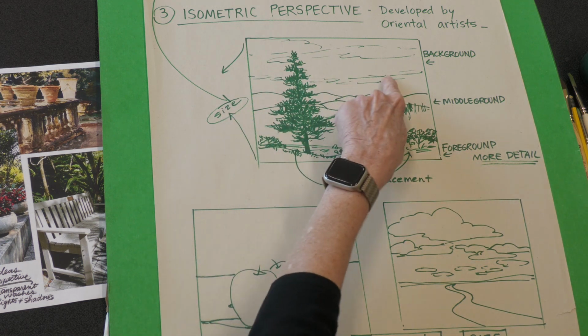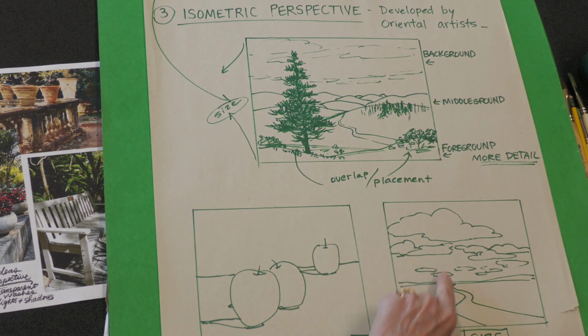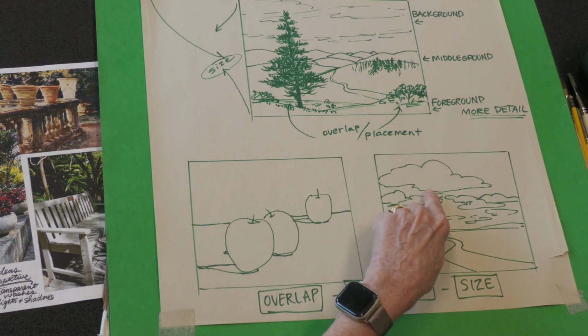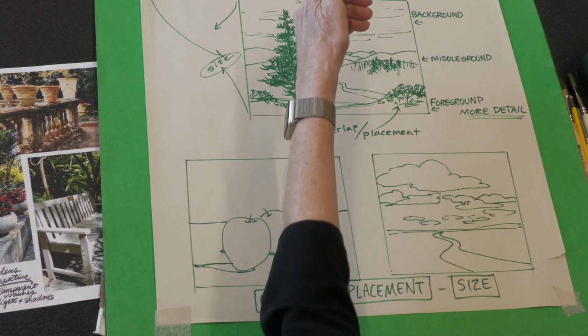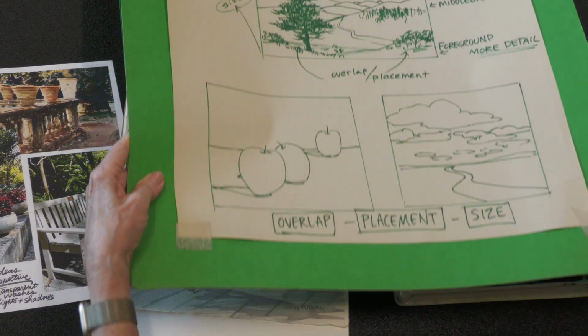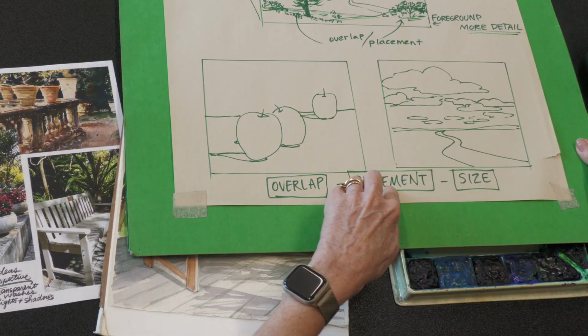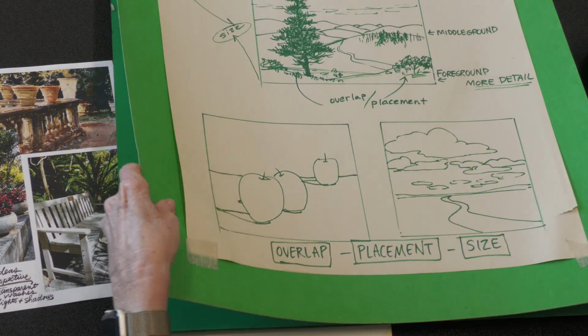Clouds are smaller on the horizon and larger at the top, as this little illustration shows. We have foreground, middle ground, and background in landscapes in particular. So overlap, placement, and size are all important in perspective.